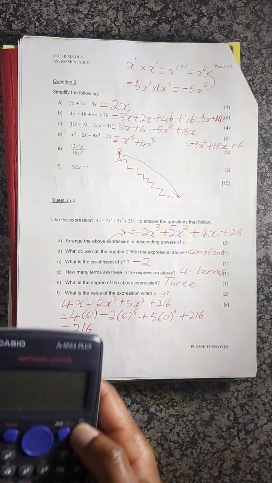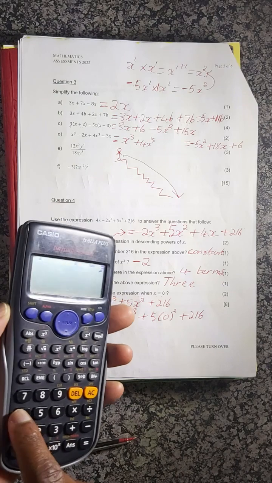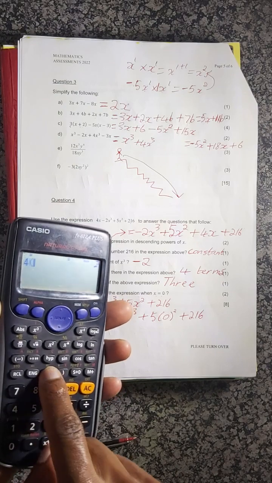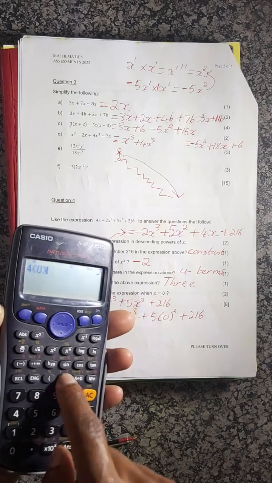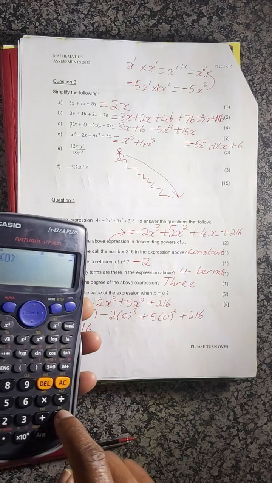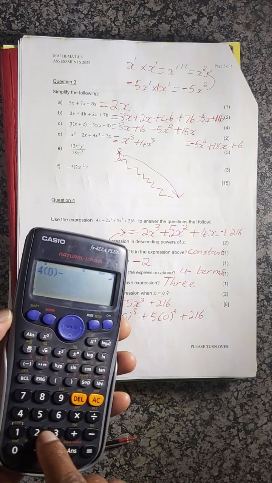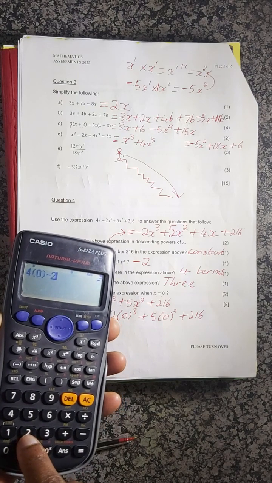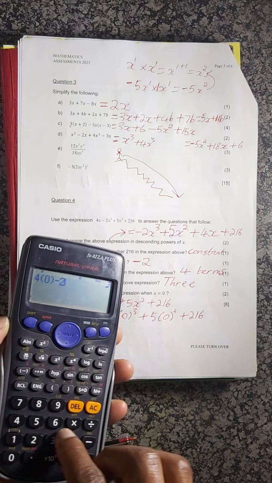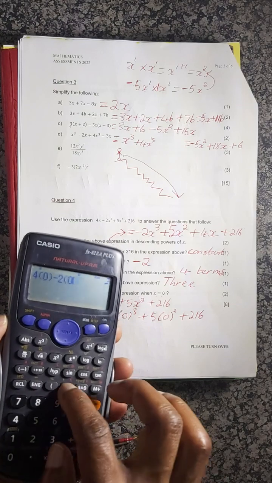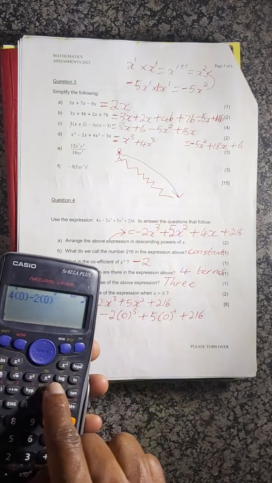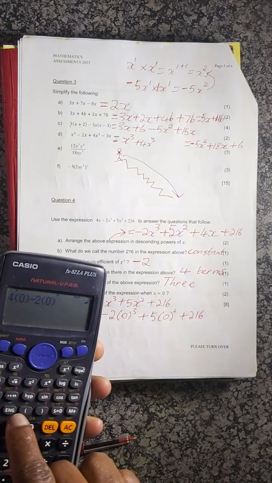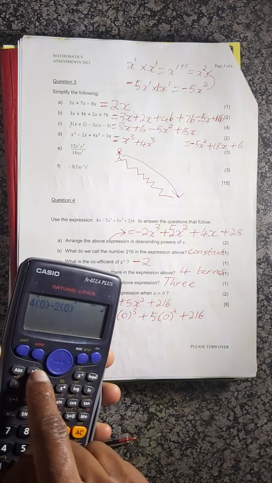Let's do it with the calculator. So I'm going to say 4, open my bracket, put the 0 there, and then I have minus 2. Where I see x, I'm going to put a 0, you see? Then cubed. This is where I get my cubed. 0 cubed.